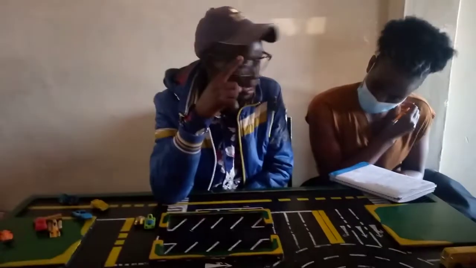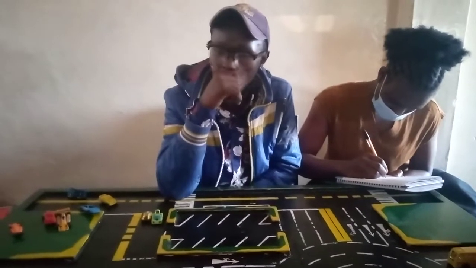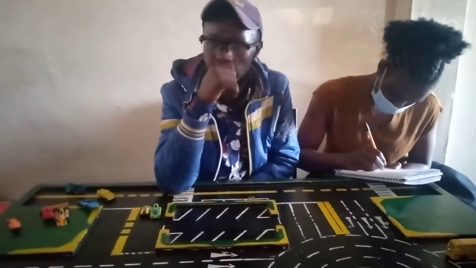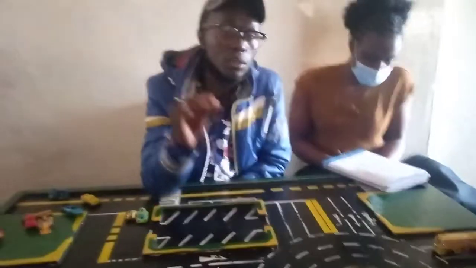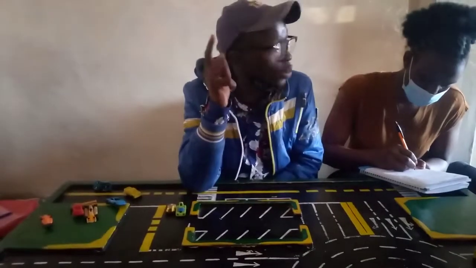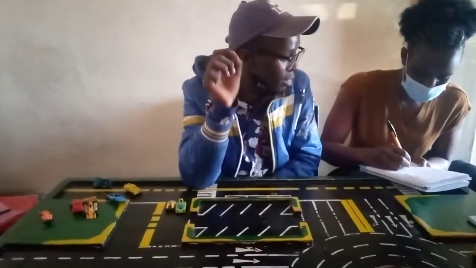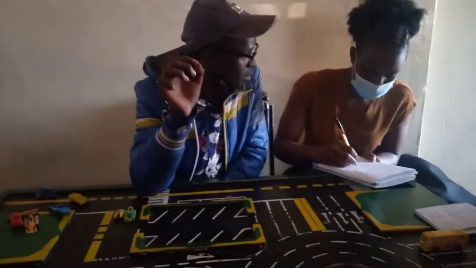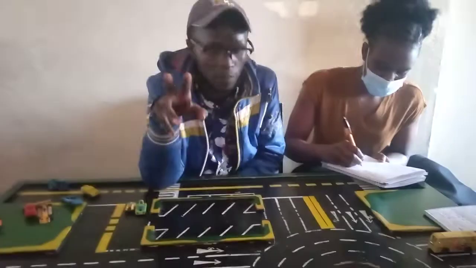Write 10 marks there. Question 2. Write at least more than 6 differences between the two parkings.